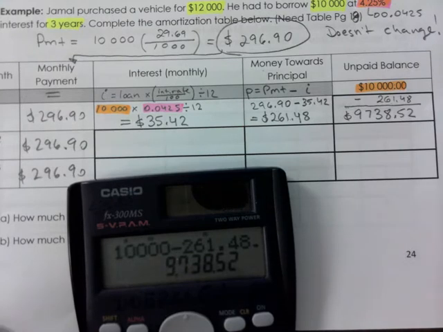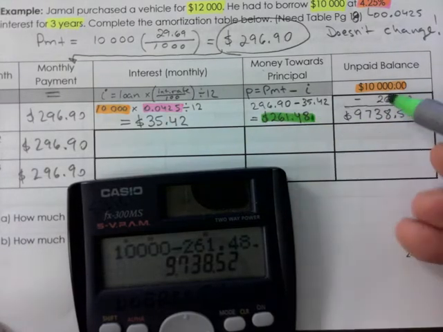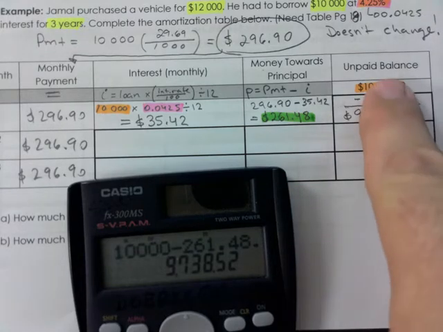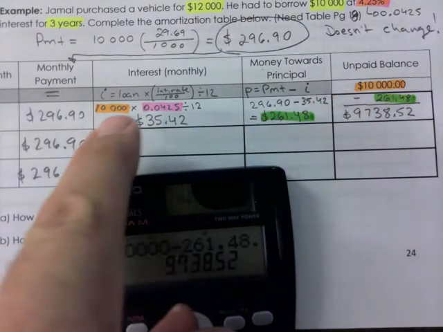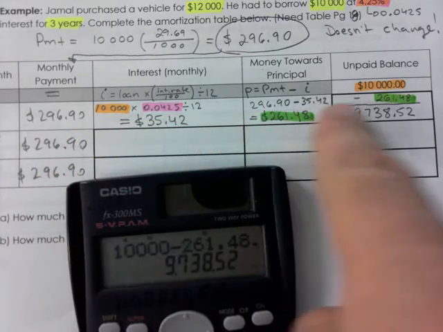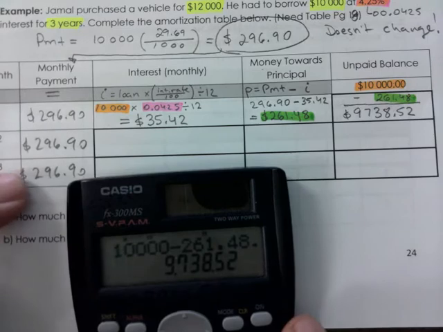Right? Follow this. If you have another highlighter, I just want you to see that this went there. So you can follow, the 10 grand came from there over here, and I did this, this, this. So how much you owe after the first month? 9,738. Okay, let's keep going.